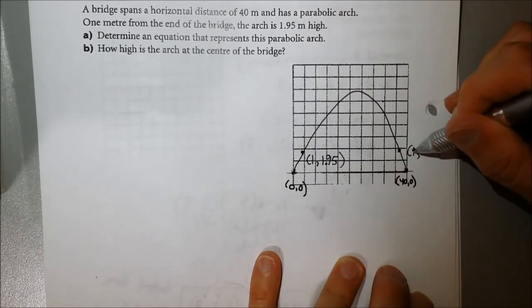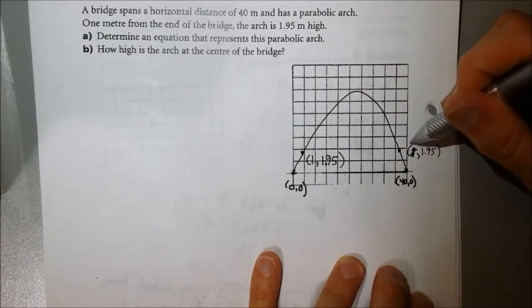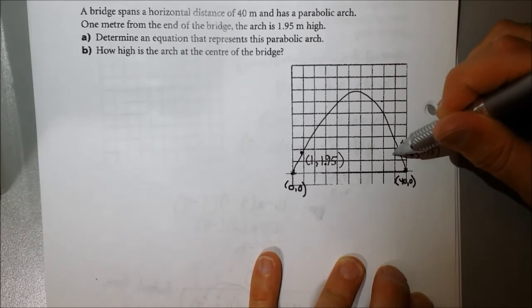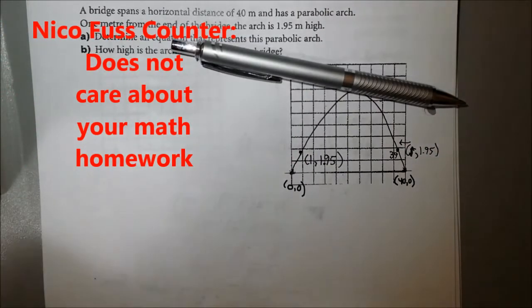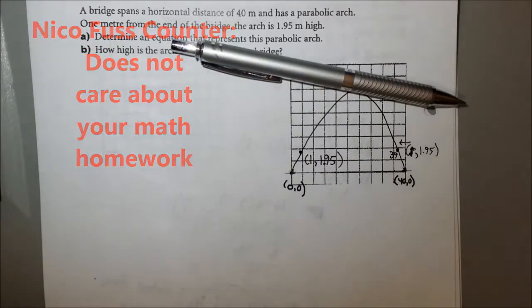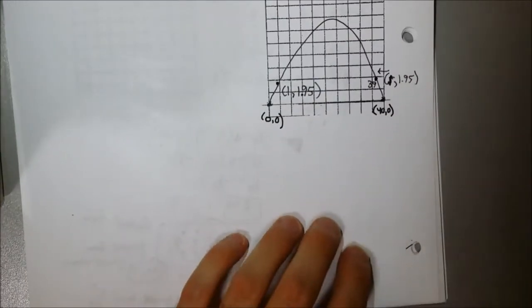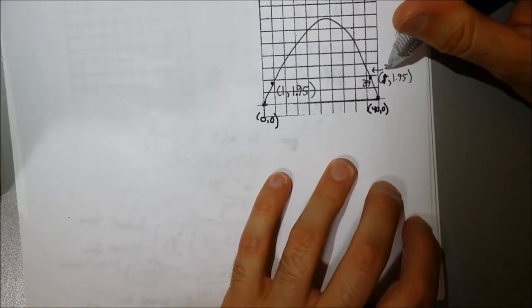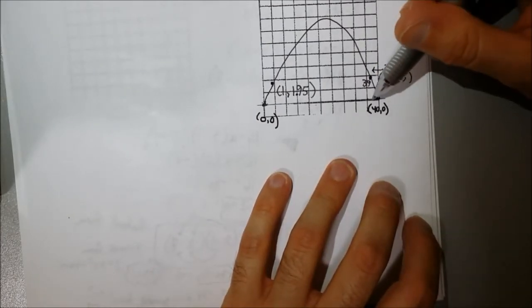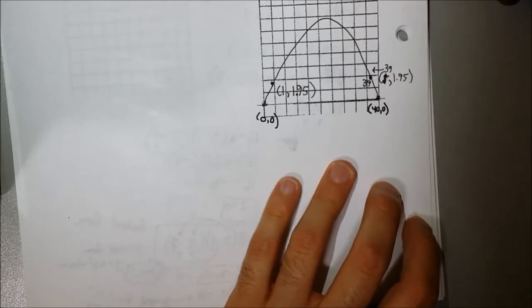I guess it's not 1 unit, but 1 meter in, so I suppose this would be 39. Okay, I'm back. So 1 meter in from the edge, so that would be 39 for X. We are 1.95 meters off the ground.